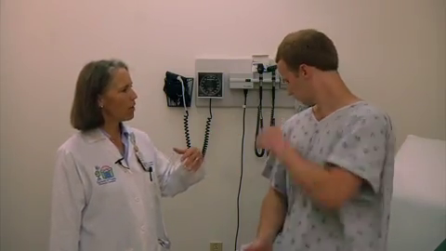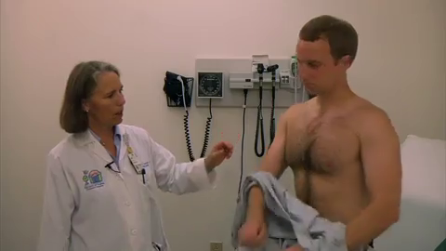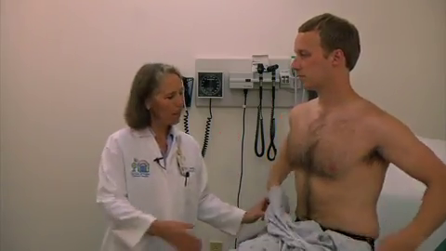Okay, and what we're going to be doing is I'm going to be looking at your chest, inspecting your chest, and then eventually inspecting your pulses and feeling your pulses. If you're comfortable, can we take the gown off so we can demonstrate some of these techniques? Thank you.